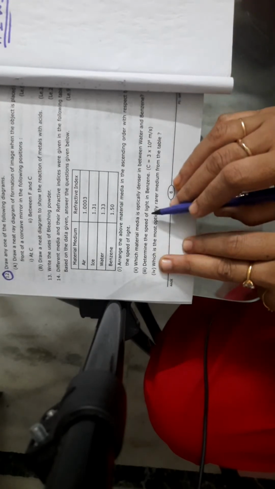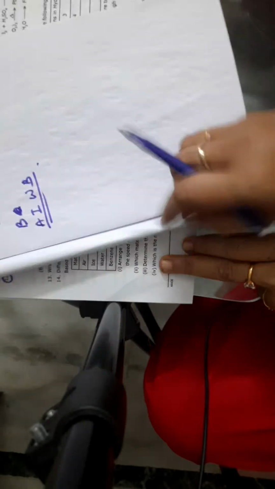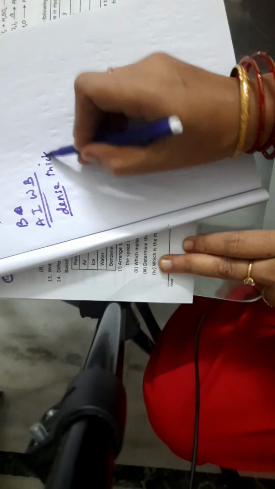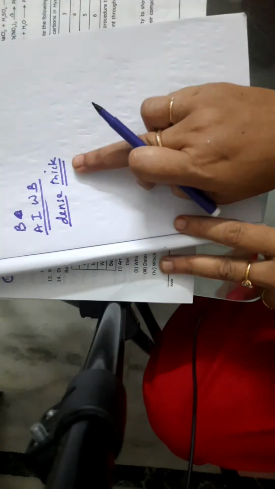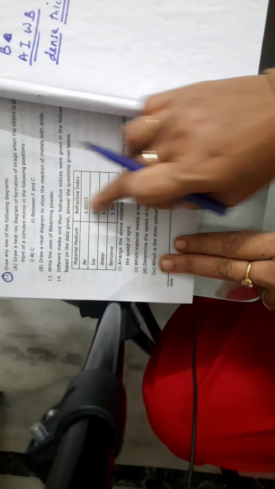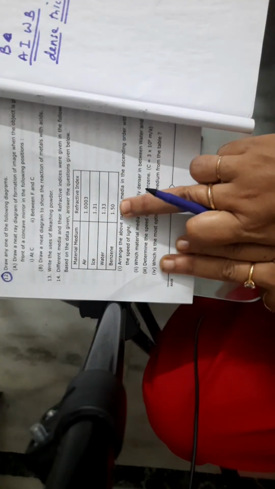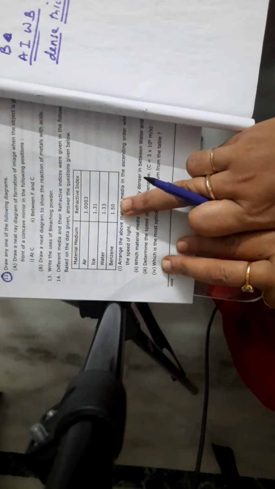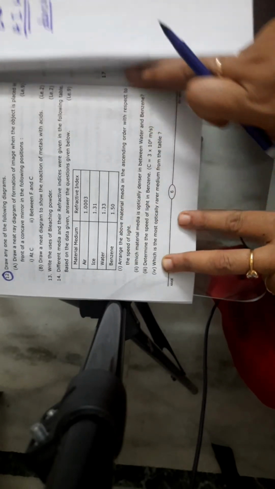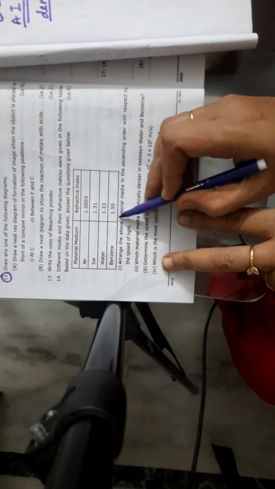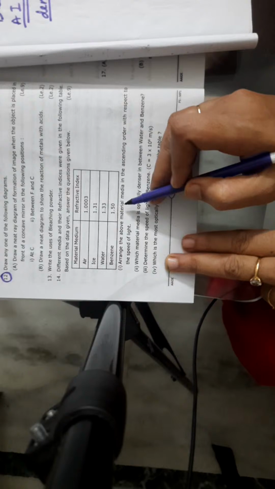Okay, Srini has. Next one: which material medium is optically denser? What is denser? Denser means thick medium. More refractive index means more dense. Here the highest refractive index is benzene, it's 1.5. Between water and benzene they're asking. When we compare water and benzene, benzene is more dense as it is 1.5.